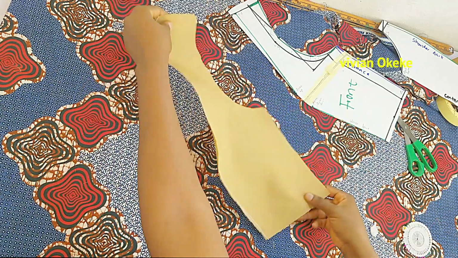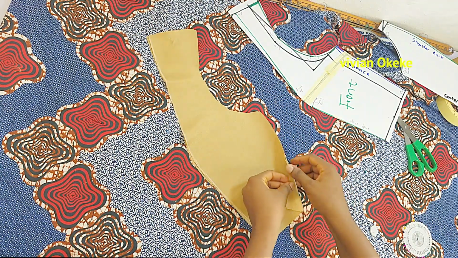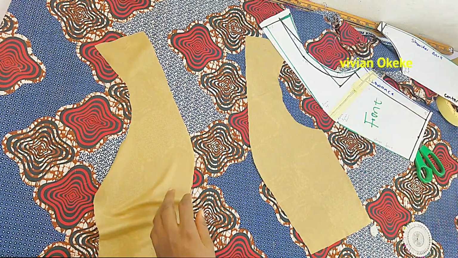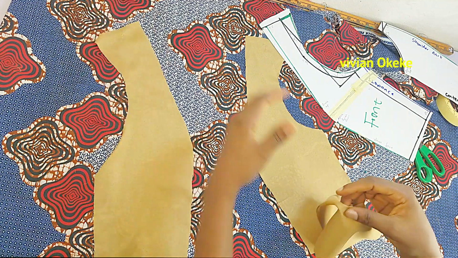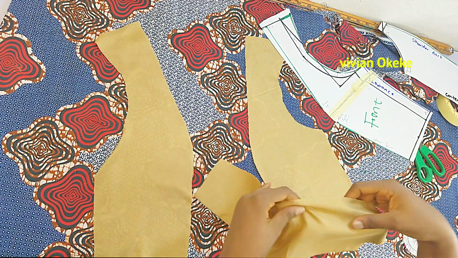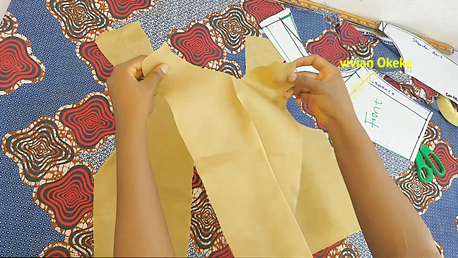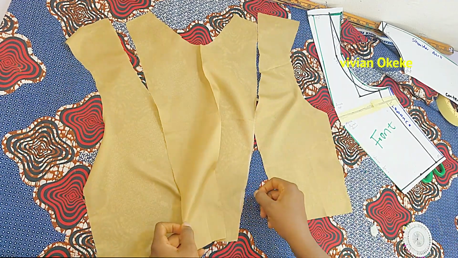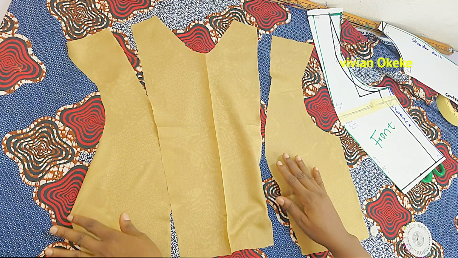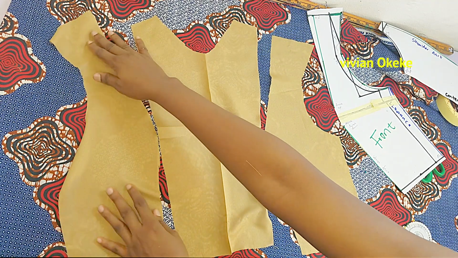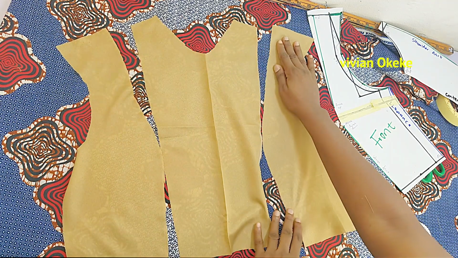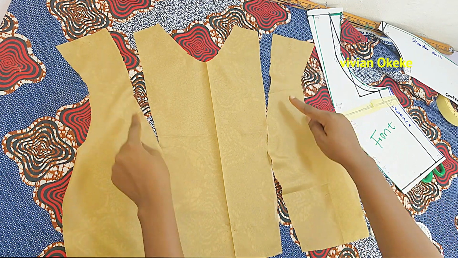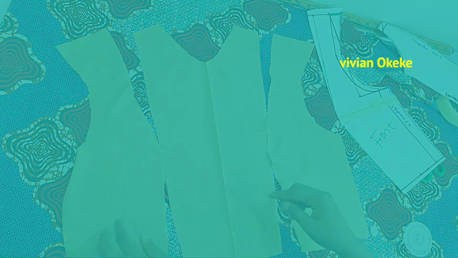So like I said, I folded the fabric into two, so I'm definitely going to have two pieces. One is for the left and the other one is for the right side of the body. So let me bring the center front and place it in between these, because that is how it's going to sit when we're sewing. So this is how it's going to look. See the center front and the two side pieces, each on the side where it is supposed to sit. Now I hope this all makes sense.